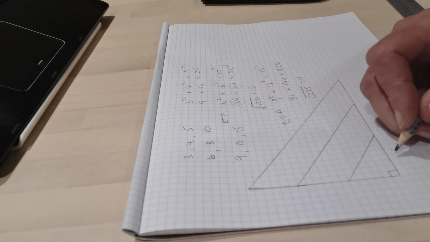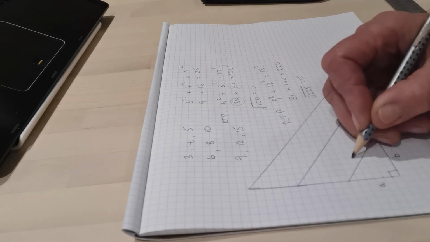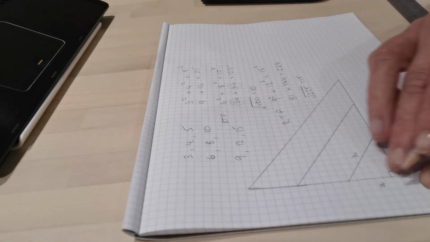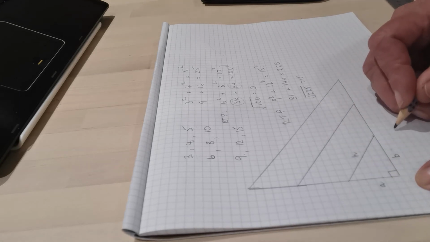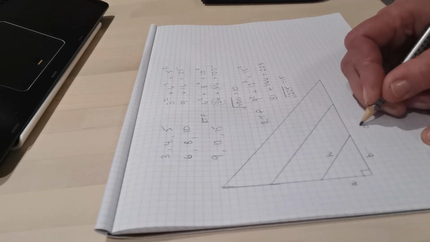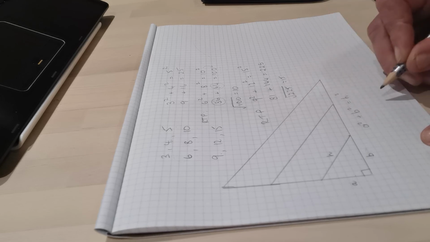And we can write this as B for base, A for altitude, H for hypotenuse, and we can express this relationship very easily using some algebra, a little simple rule, which says A squared plus B squared equals H squared.